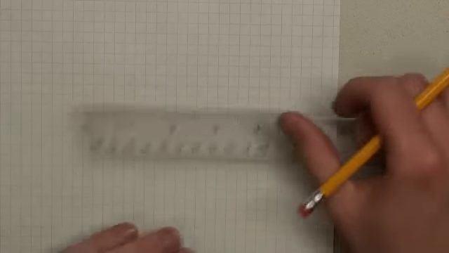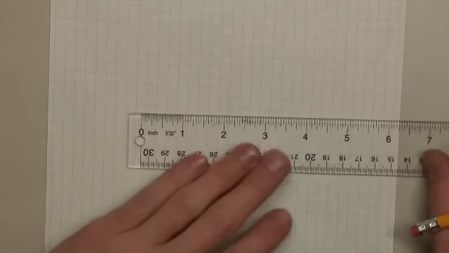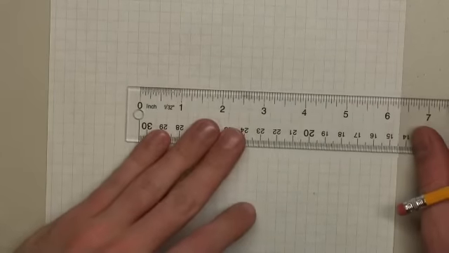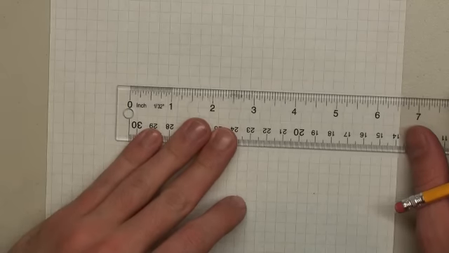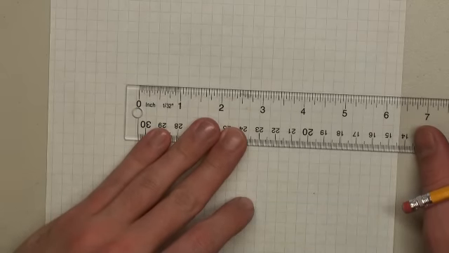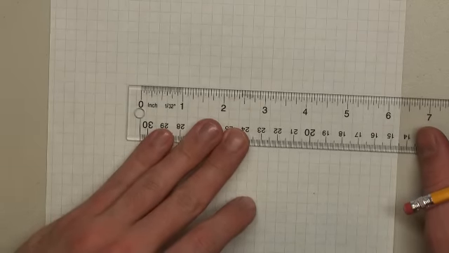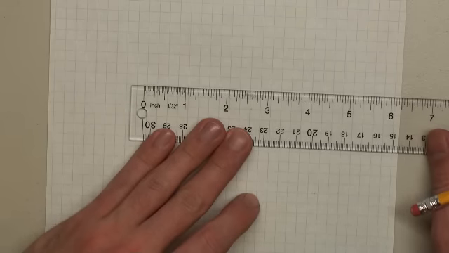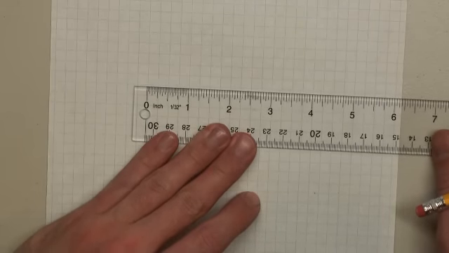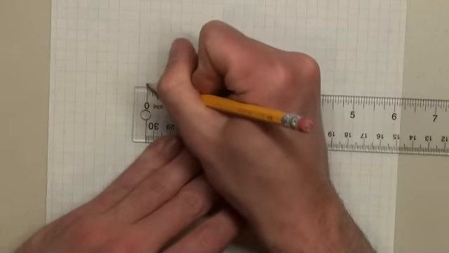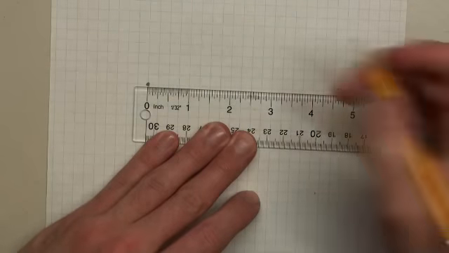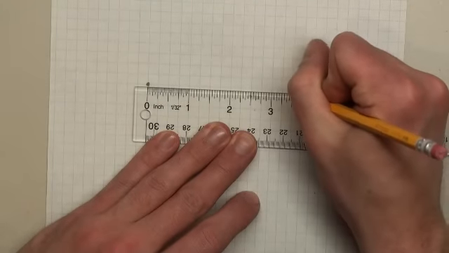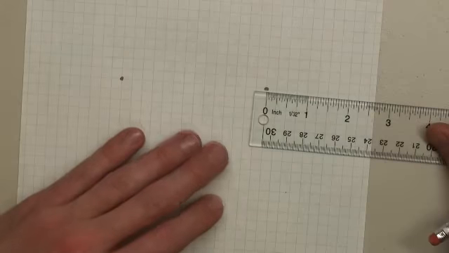Now it says that the two dogs' houses are 35 feet away, so they're 3.5 inches away. So somewhere like in the middle of your page, you want to make a mark that's 3.5 inches. So I'm going to make one. So if I say this is one of the dog houses, then I'm going to go 3.5 inches away and say that this is the other guy's dog house.